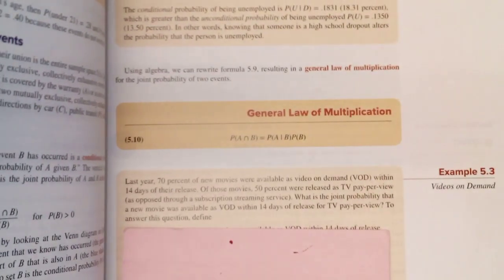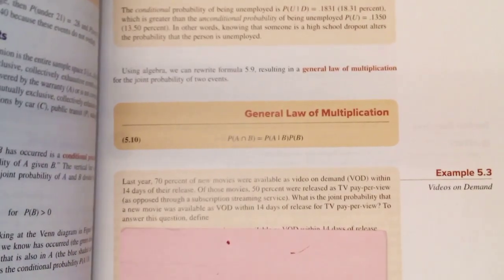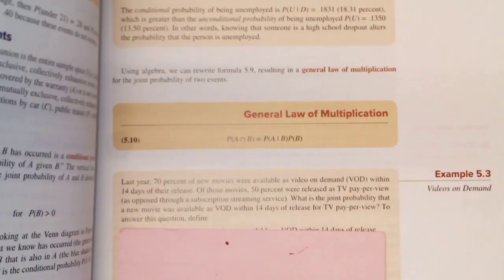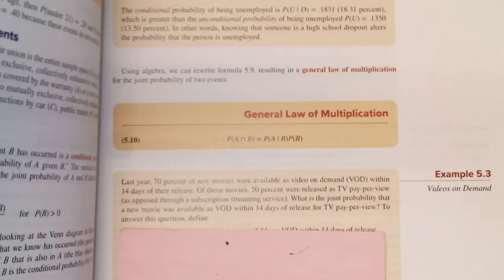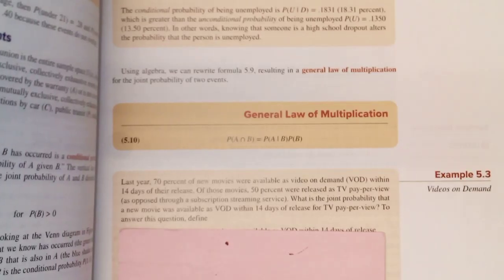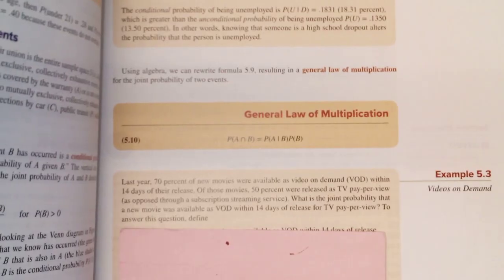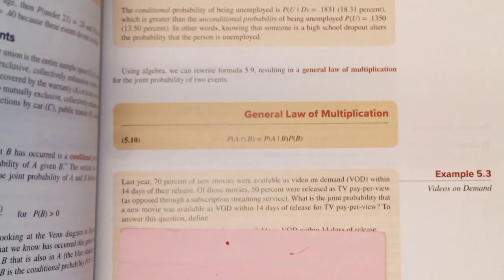Bottom of page 163. Last year, 70% of new movies were available as video on demand within 14 days of release. Of those movies, half were released as a pay-per-view as opposed to on streaming. What is the joint probability that a new movie was available as video on demand within 14 days of release for pay-per-view?